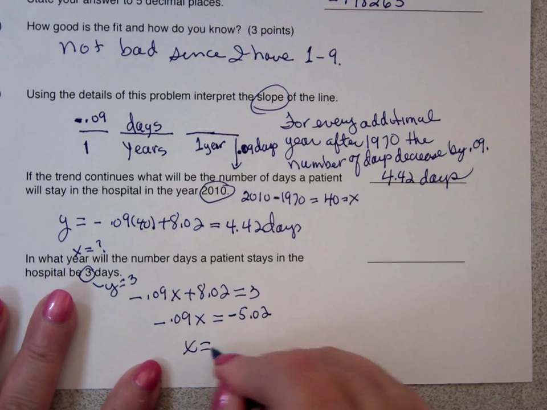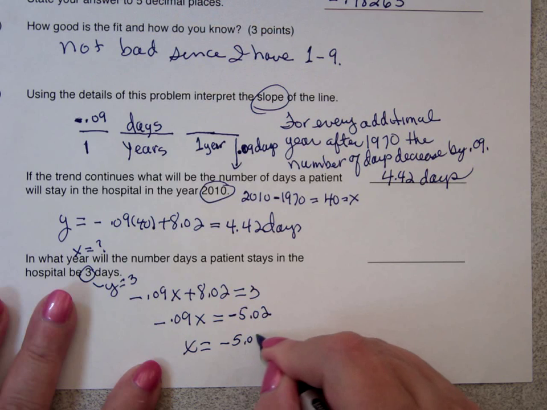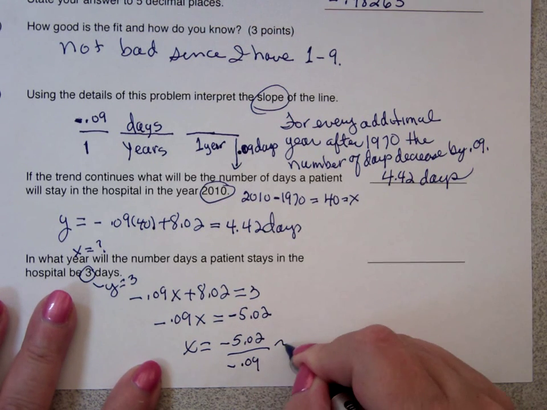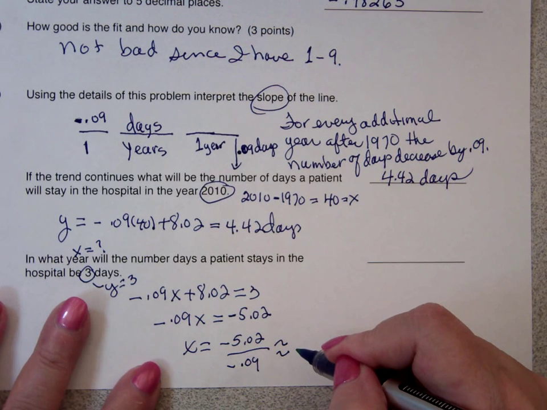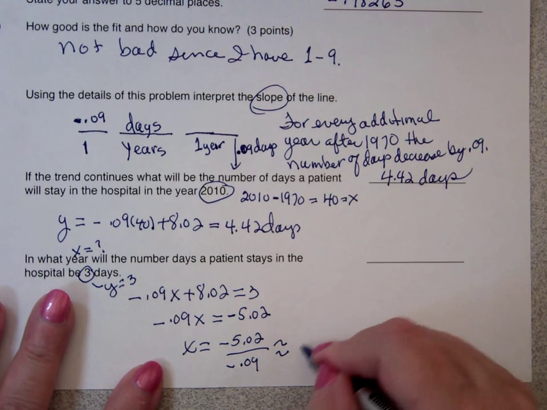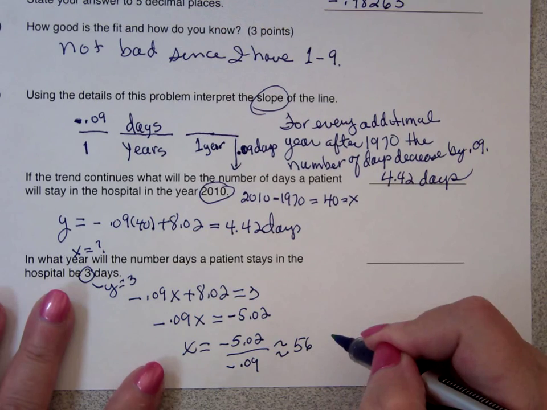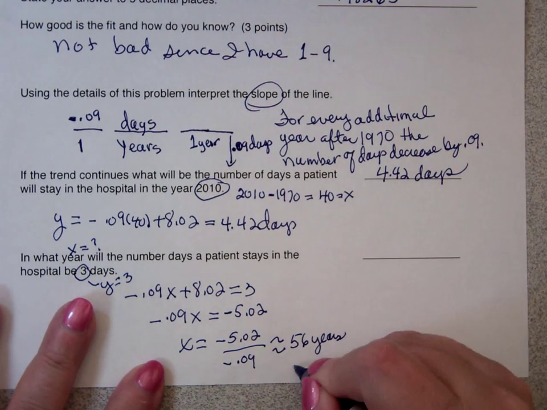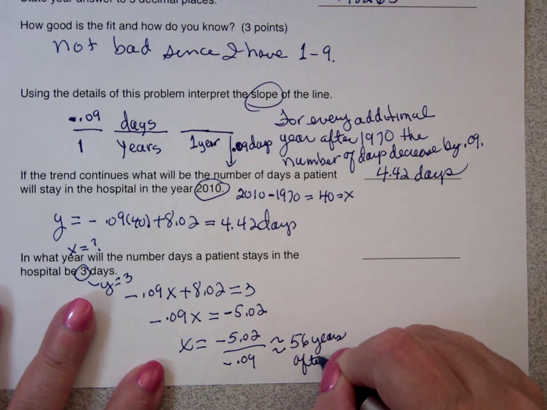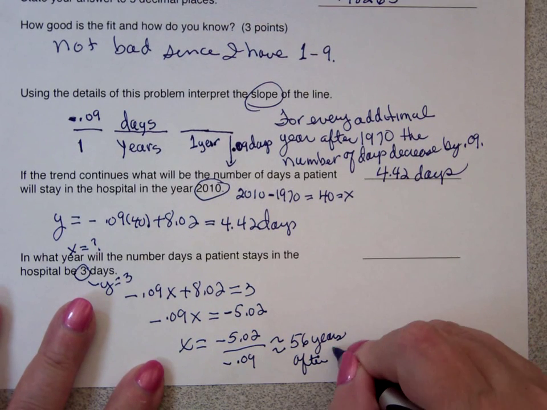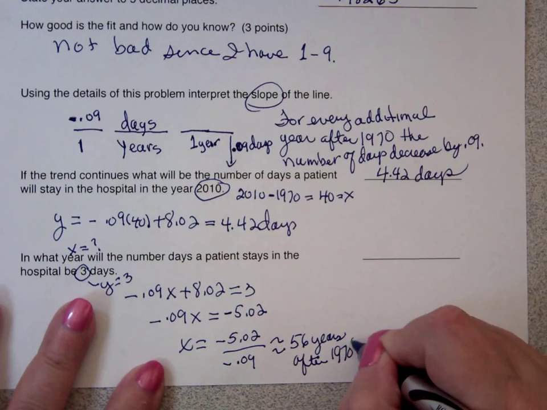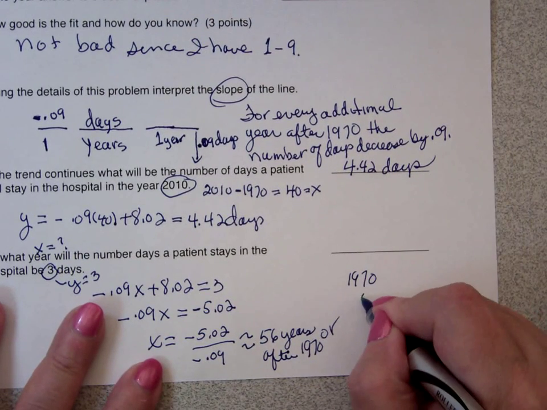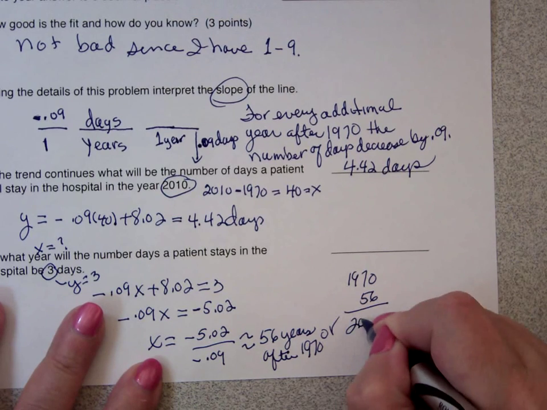Or x is negative 5.02 divided by negative 0.09, which is going to be approximately 56 years after 1970, or 1970 plus 56 is 2006.